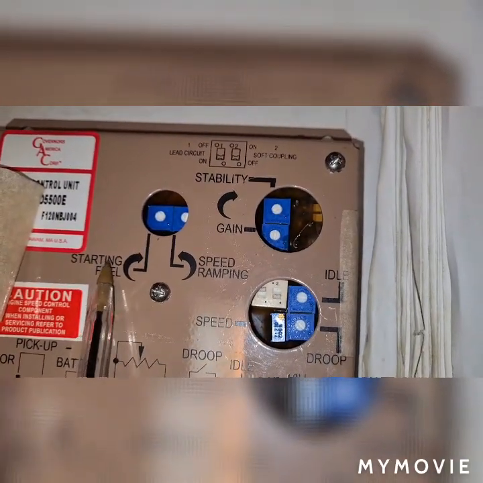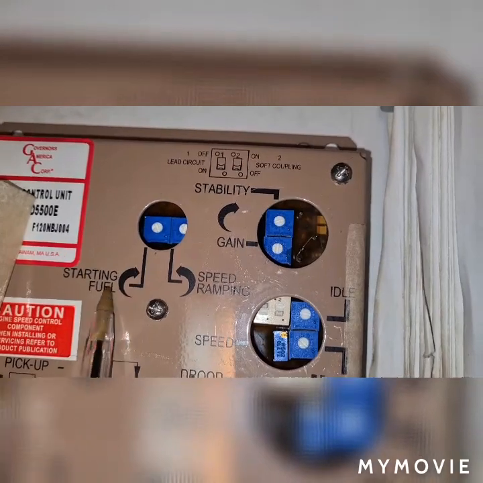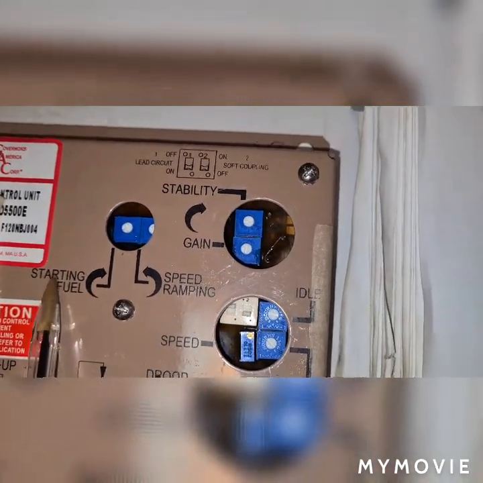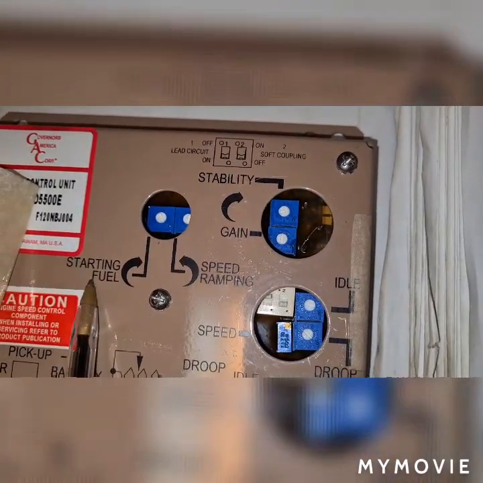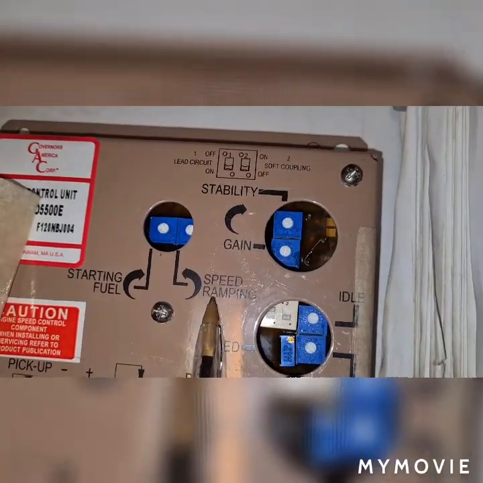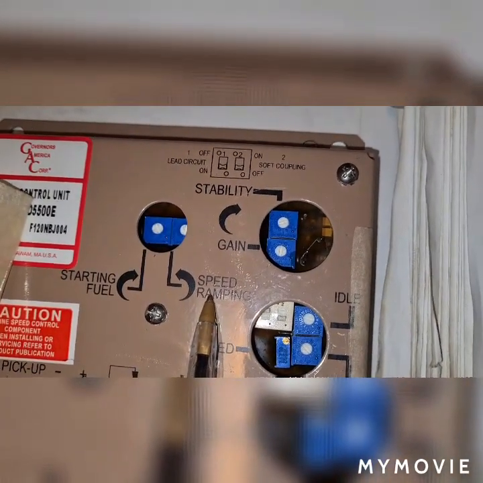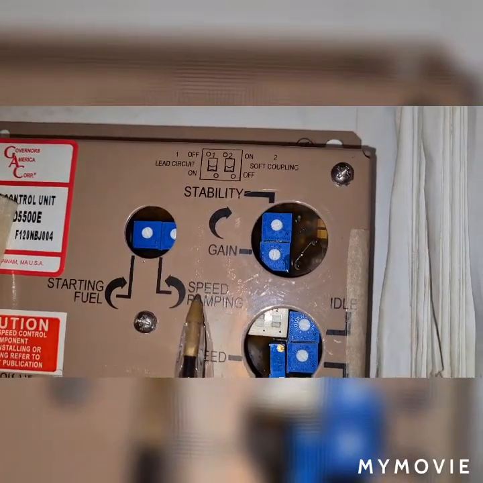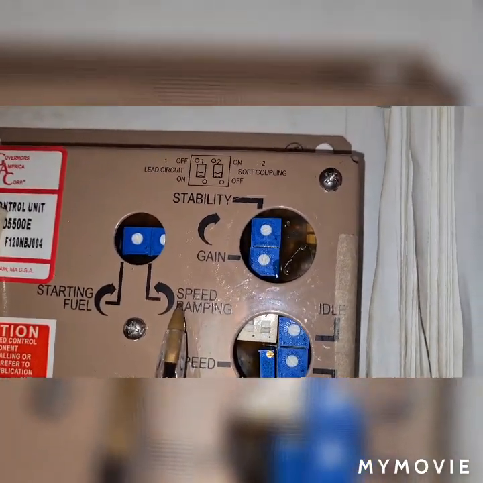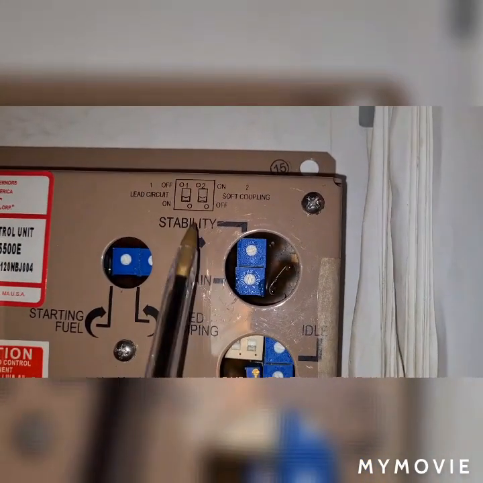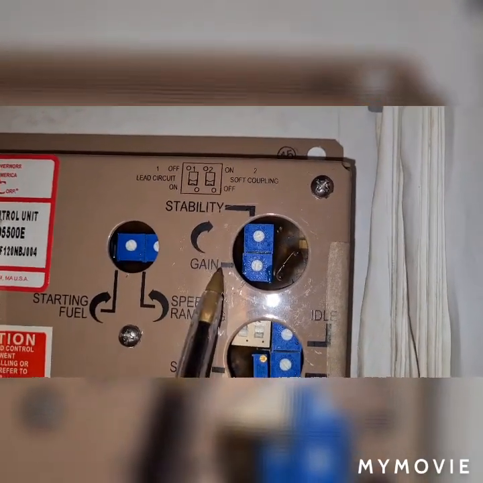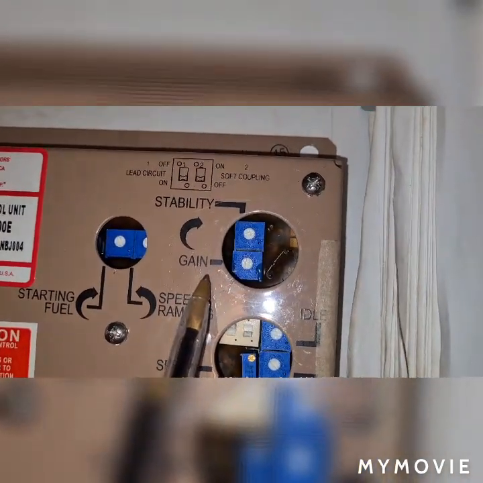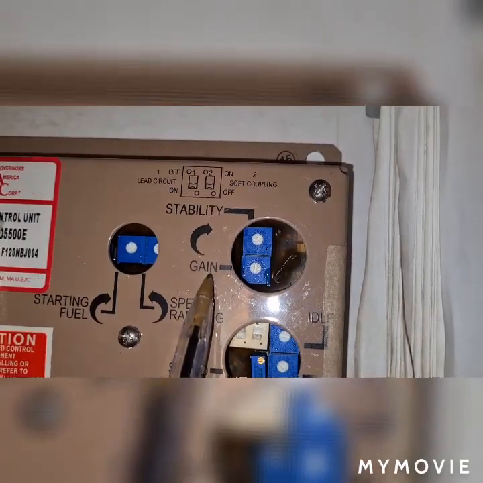Starting fuel deals with how much smoke is generated while the engine is starting at idle. Speed ramping is the time required for you to obtain your rated RPM of 1800 RPM. And we have the gain and stability. It pertains to your governor performance, from which you will observe the erratic or stable performance of your governor actuator.